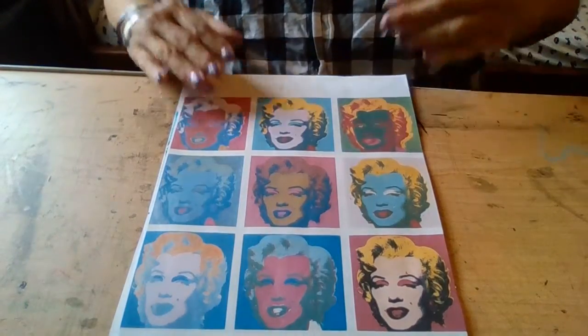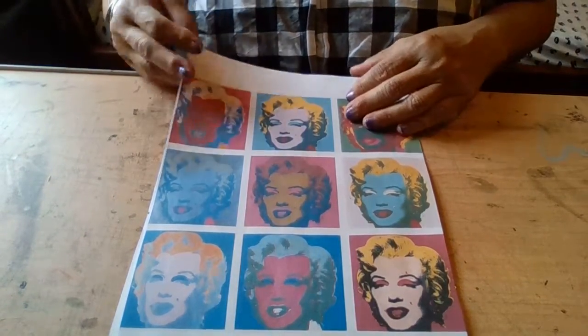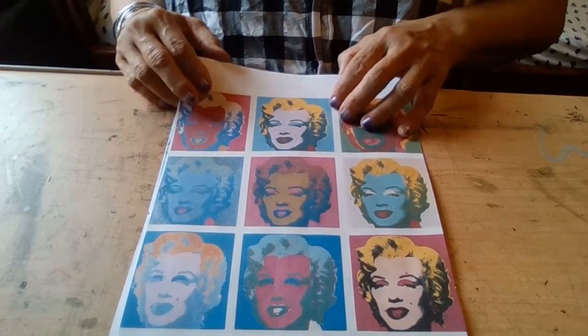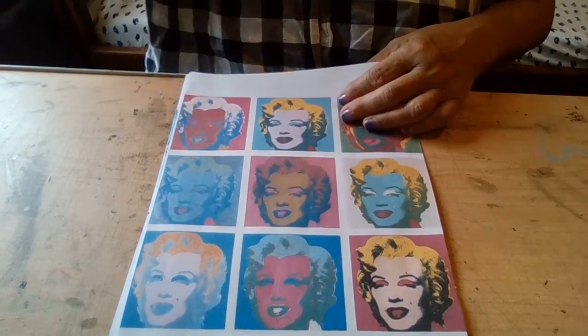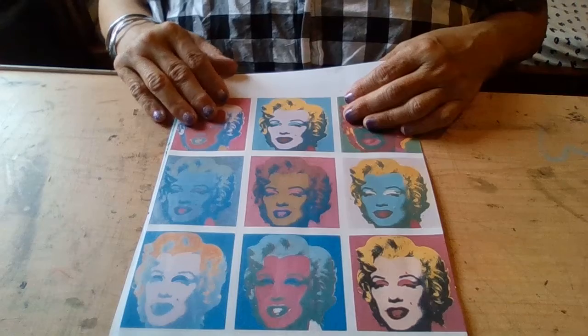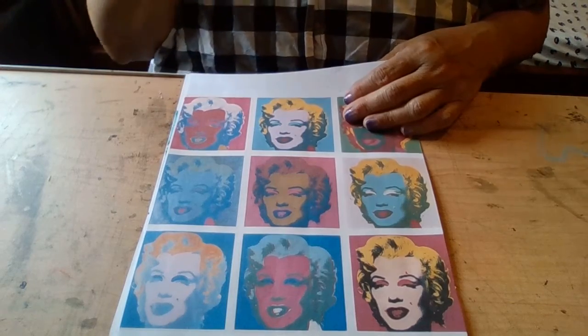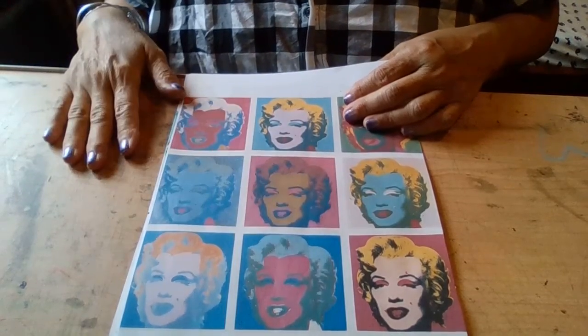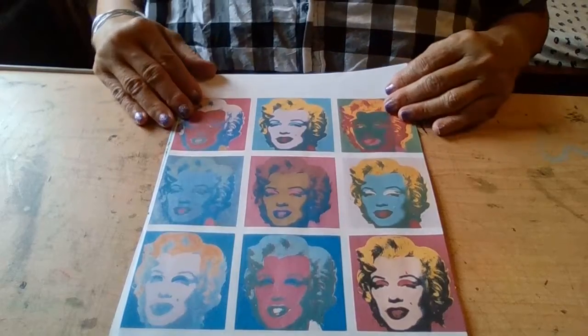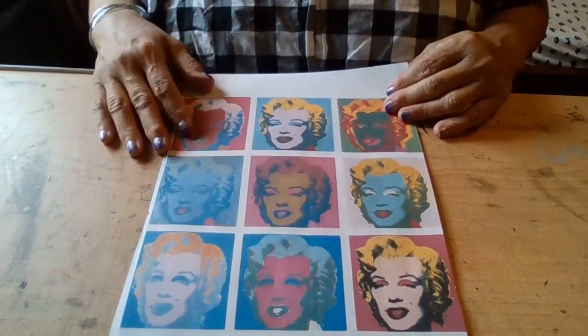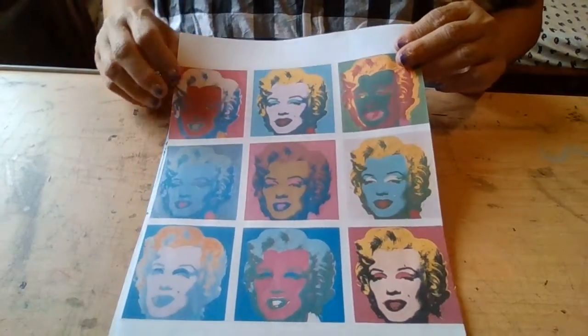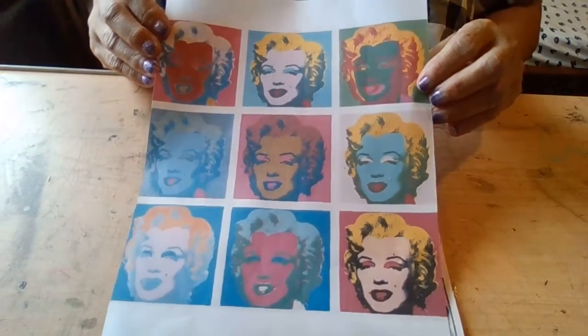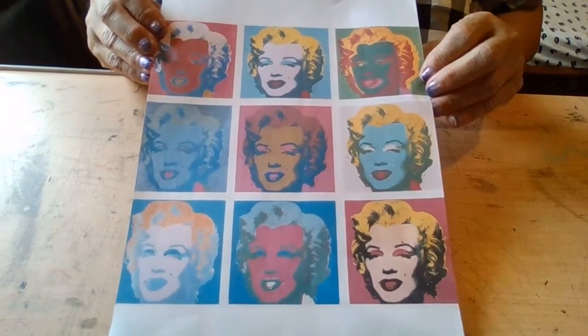Today we continue our Halloween art history series with Andy Warhol. I'm sure you're familiar with him. He did silk screens of Campbell's soup cans and Elvis Presley and lots of other things that you see and use in everyday life, and that was part of the pop art movement. Here we have an example of one of his very famous silk screens of Marilyn Monroe.